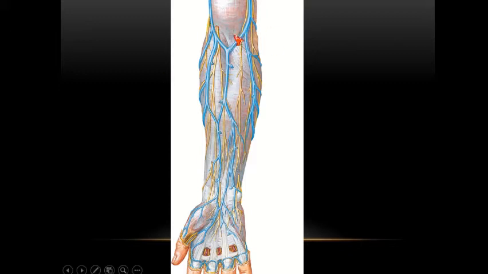The median cubital vein has clinical importance: it is an important and preferable site for drawing venous blood. So that is about the three veins we can identify in the superficial strata of the anterior compartment of forearm. These veins are present anterior to the cubital fossa. In front of the cubital fossa, we can identify these three veins joining with each other: basilic, cephalic, and here you can see the median cubital vein.